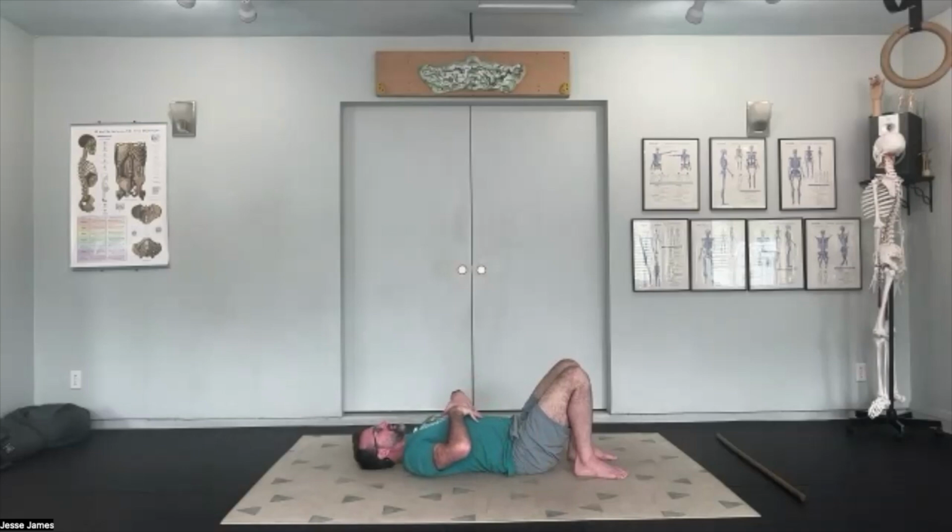And I want to bring that same breath concept up into the ribs, into the chest, upper back, up into the neck and shoulders. So as you inhale, we're feeling that balloon expand. As we exhale, I want to feel that tension of the body release into the floor.